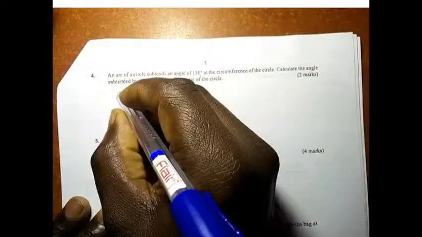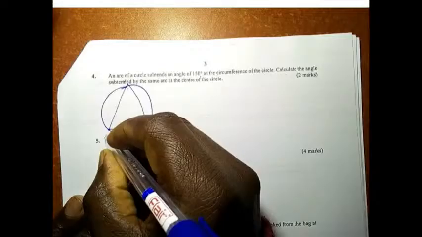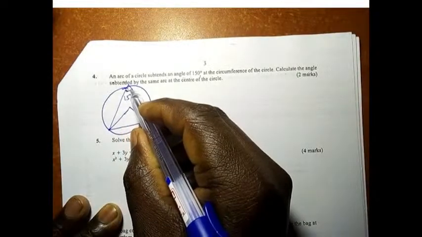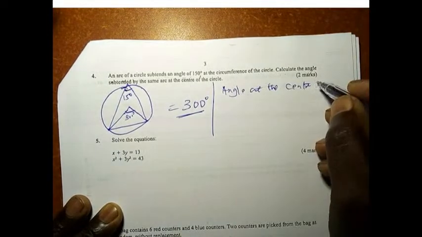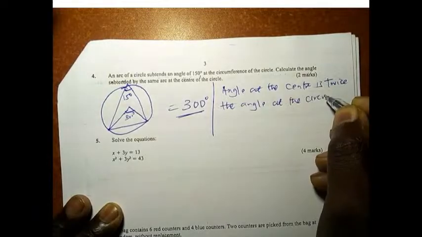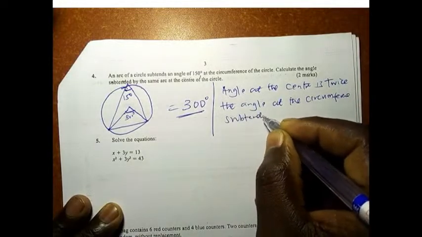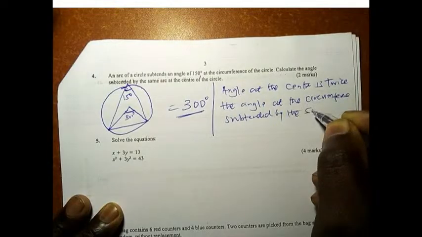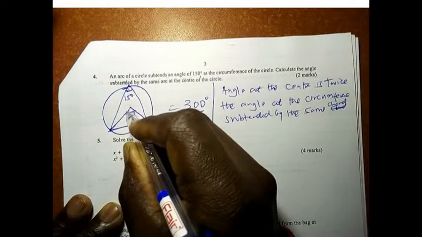Calculate the angle subtended by the circle. So you visualize that whatever we are being told, this is an arc which is subtending an angle at the circumference, and that is 150. So what will be the angle? The circumference is twice the, so at the center is 300, subtended by the same chord. This angle here is 150, so the same arc subtends an angle twice at the center.